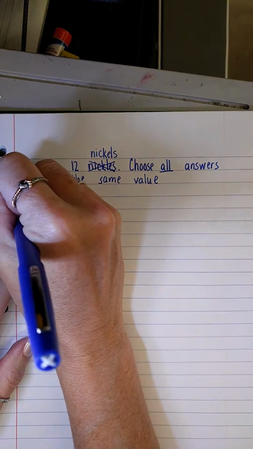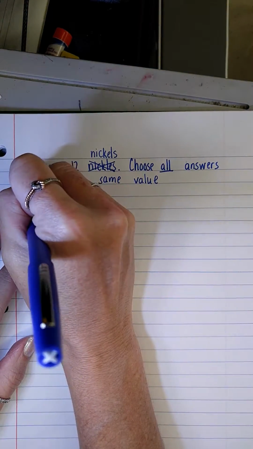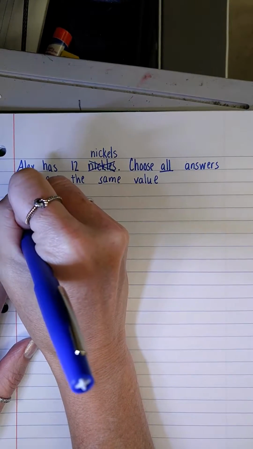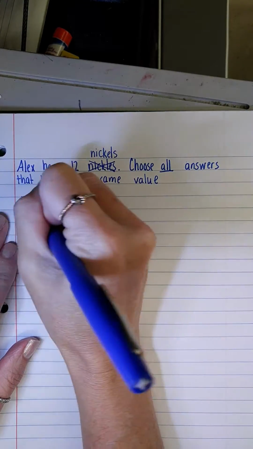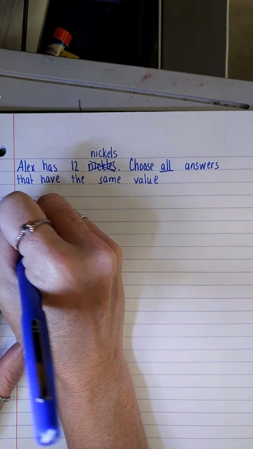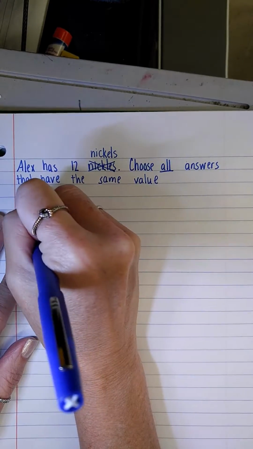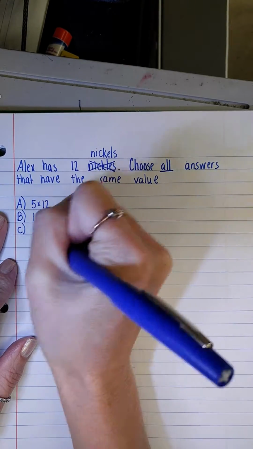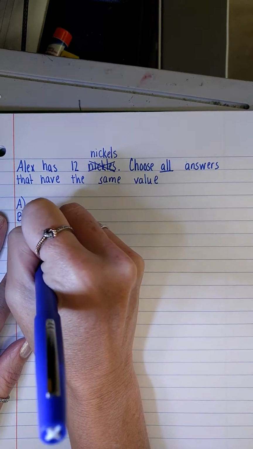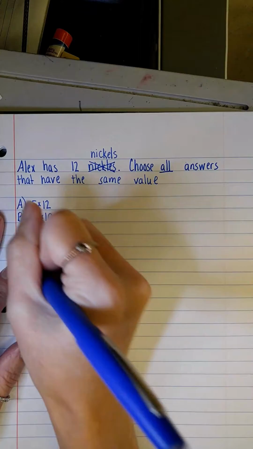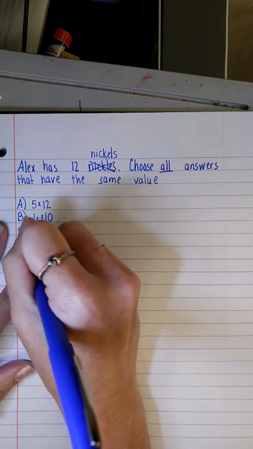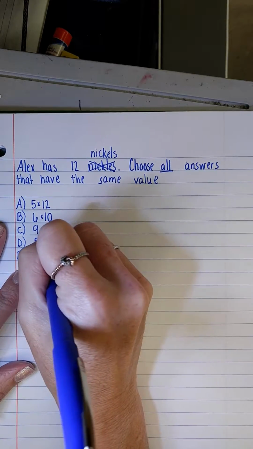So here are my answer choices. A, 5 times 12. B, 6 times 10. C, 9 times 8. D, 54 plus 6. And E, 120 divided by 2.